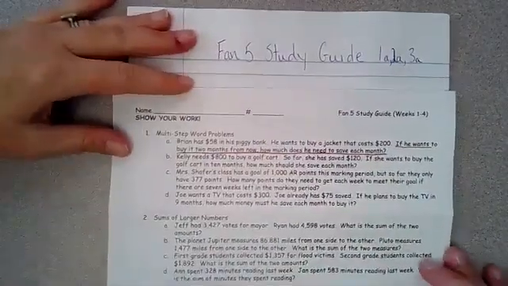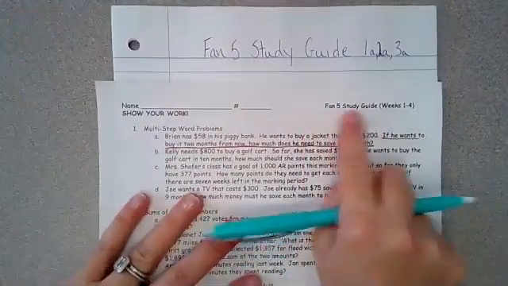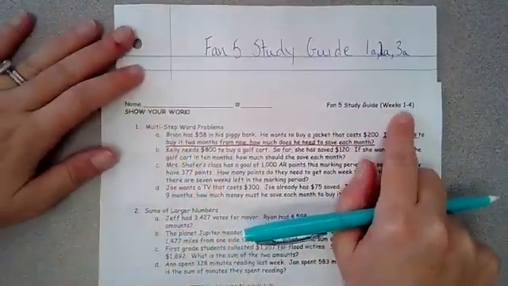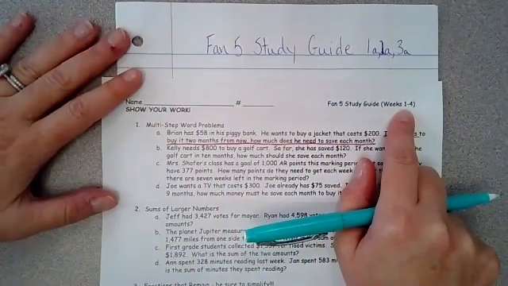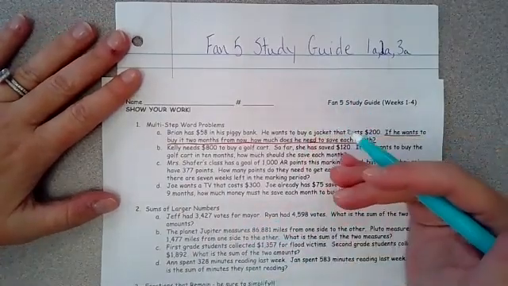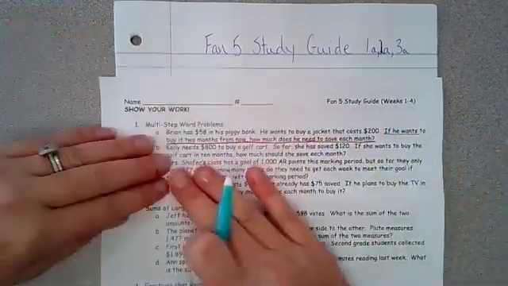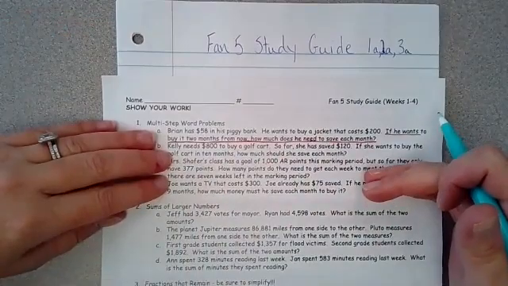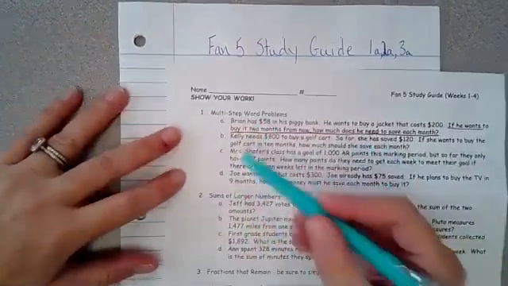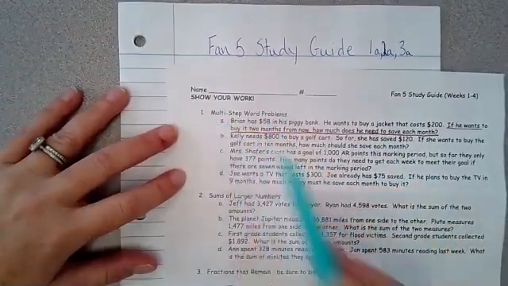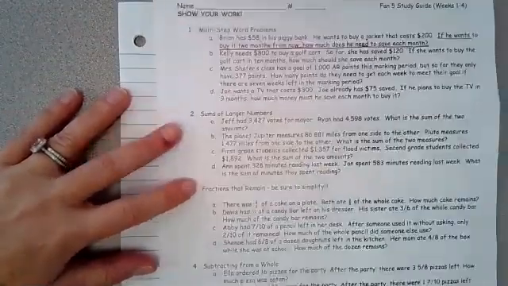So what we're going to be working on today is the Fan 5 study guide, weeks 1 through 4. This is going to be a review of everything that you did week 1 through week 4 in Fantastic 5. Now, it's broken up into 9 sections: multi-step word problems, sums of larger numbers, fractions that remain, subtracting from a whole, so on and so forth.